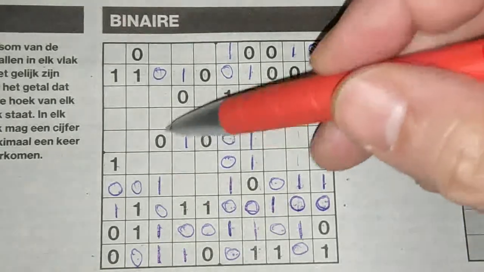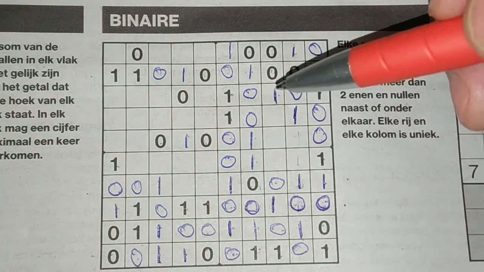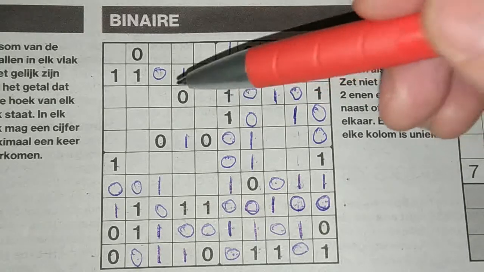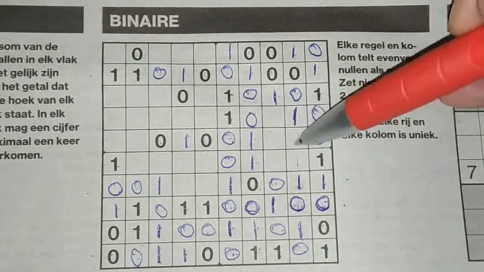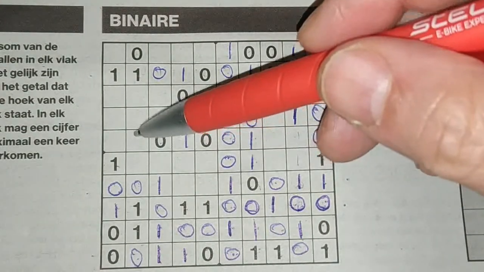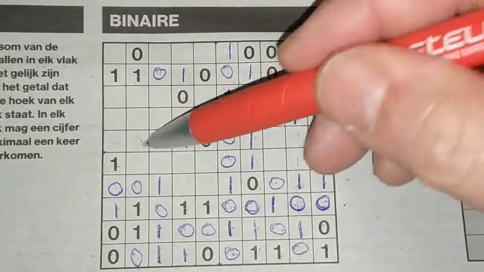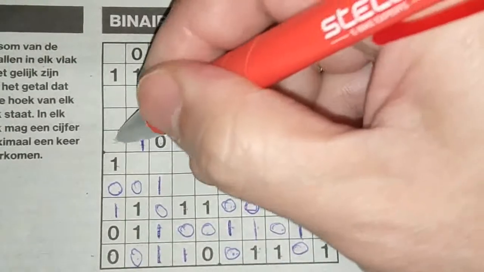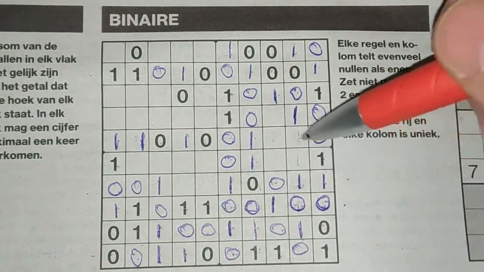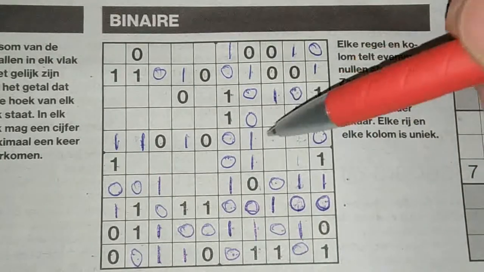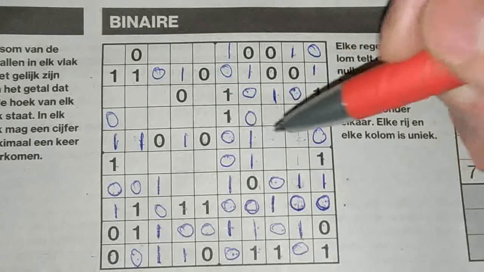1, 2, 3, 4. 4 O's in this row. If I place the fifth O here, then we have 3 ones in a row. So here cannot be an O, here cannot be an O. This should be 2 ones, 1 and 1 there. One of these 2 boxes must be an O. Double 1, here an O, there an O.